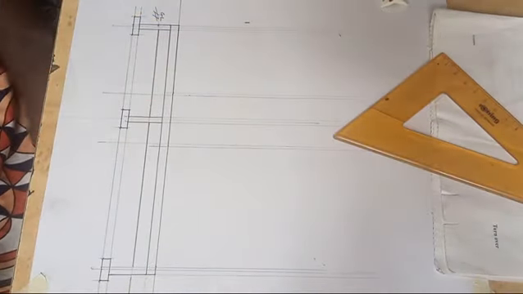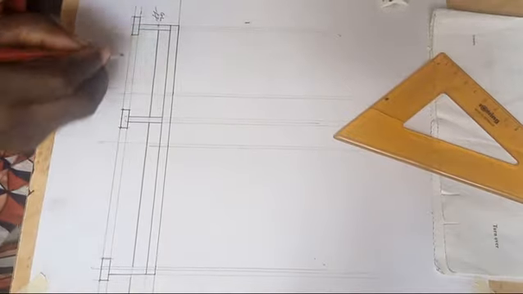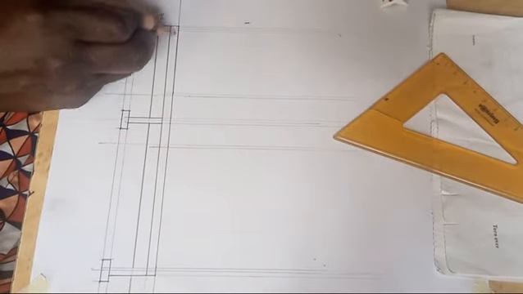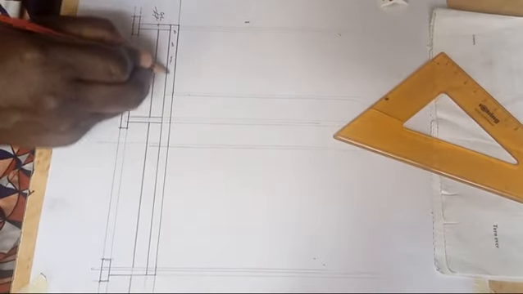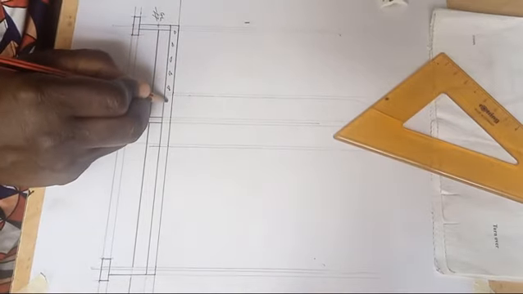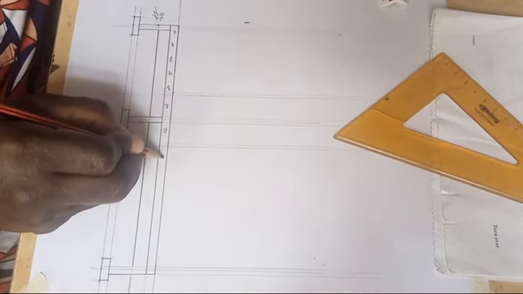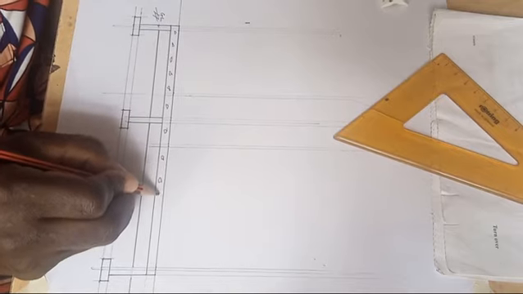Now is to indicate the correct symbol. We put symbols such as this, that represent granite or gravel.